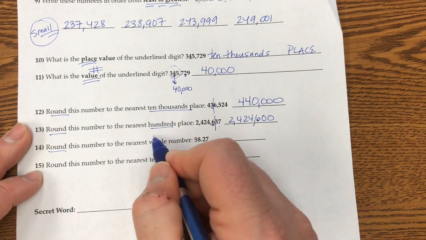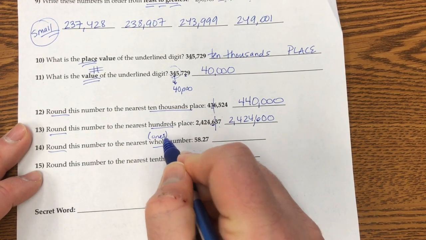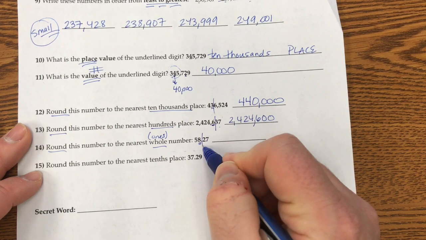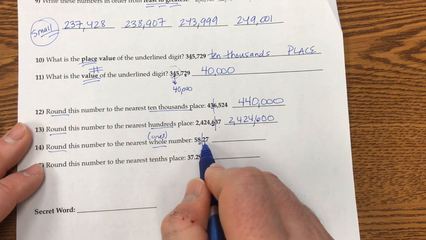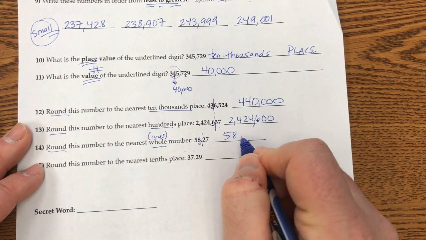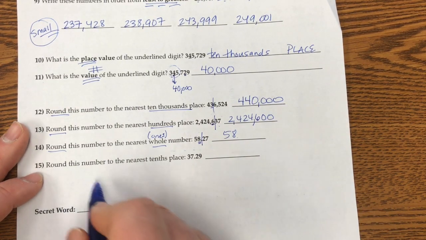All right, round to the whole number. The whole number is the ones place. So we're underlining this, cutting it there. Is it going to stay an 8 or go to a 9? Because of the 2, it stays an 8. And you can put 0.00 or just leave it alone.